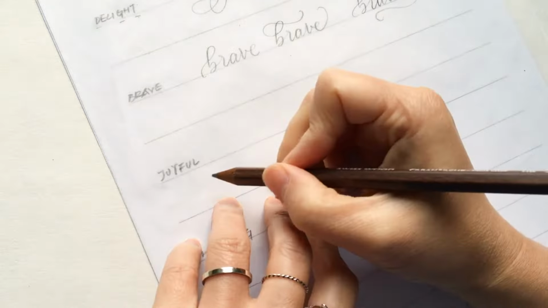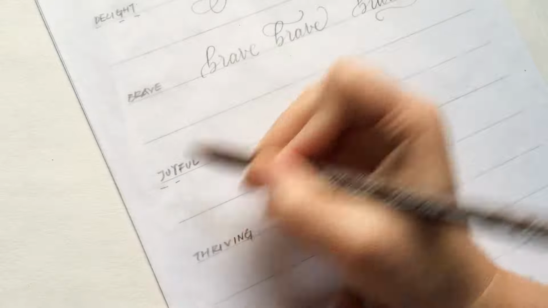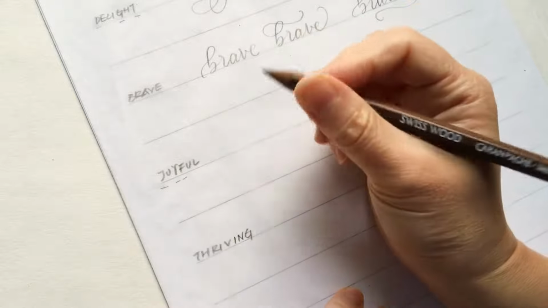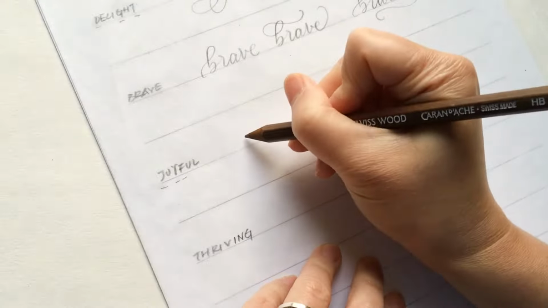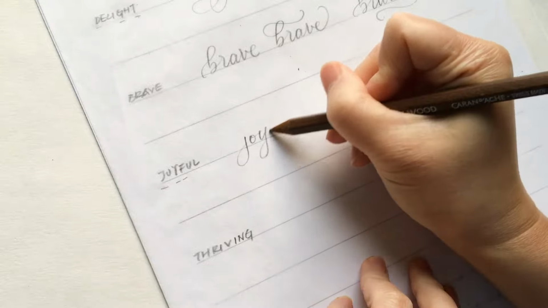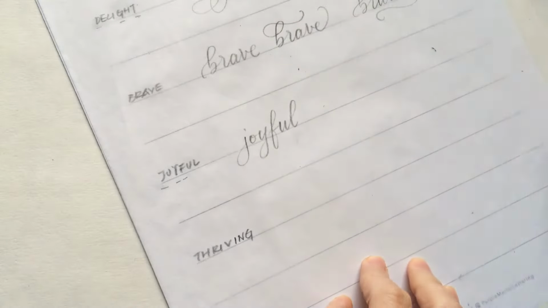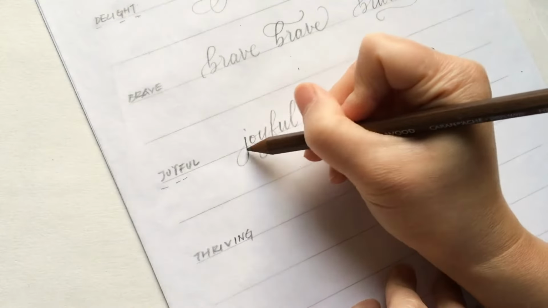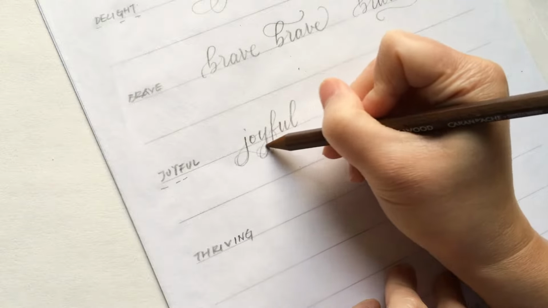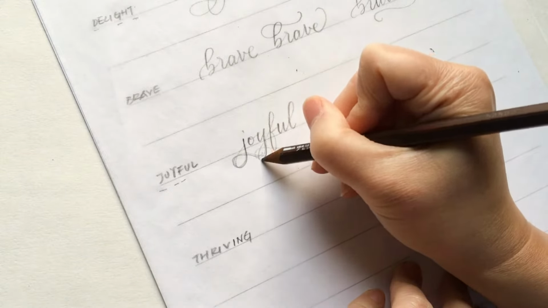And then we have the word joyful. Joyful, we have the J and the Y and then F. They all have descenders. So let's see what we can do. So that's the word joyful. If I want to add a loop here, it could be messy, so I don't want to be too crazy.